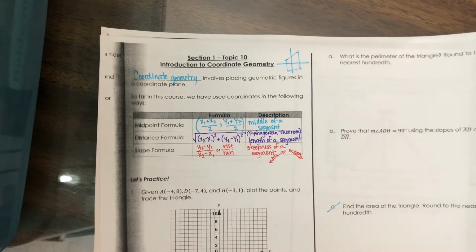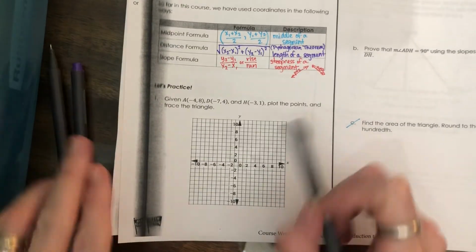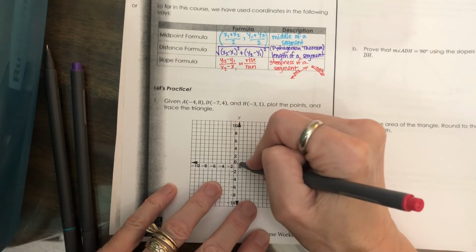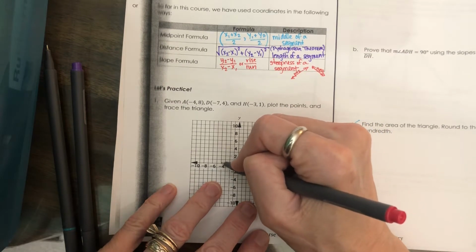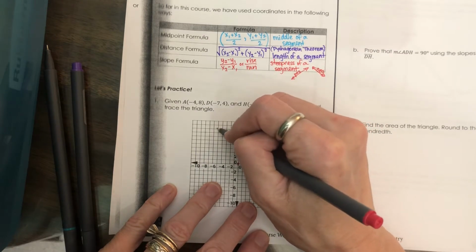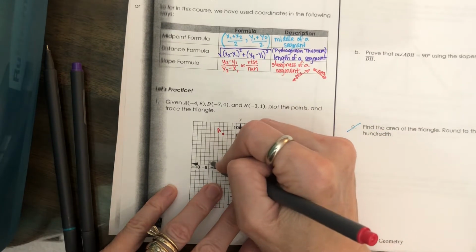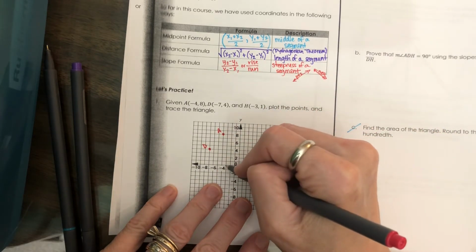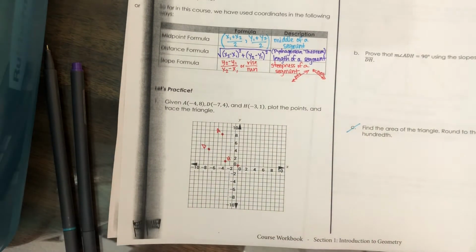All right, so let's practice. Given A, D, and H, plot the points and trace the triangle. All right, so we're going to go ahead and plot these points on here. So we have, oops, there's 0, 0. Sometimes it's hard to see on these graphs. All right, 1, 2, 3, 4, -4, +8. 1, 2, 3, 4, 5, 6, 7, 8. There it is. This is point A. Point D is at -7, +4. And point H is at -3, +1. There we go. Plot the points and trace the triangle.